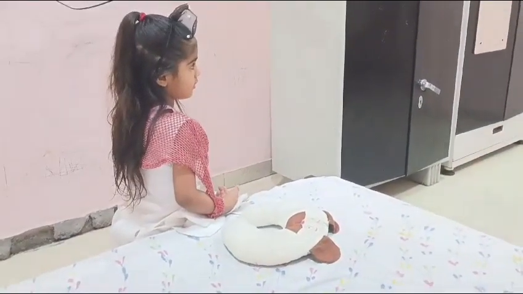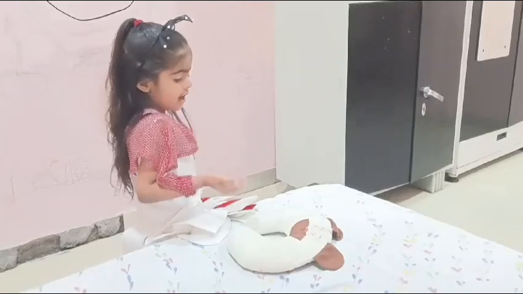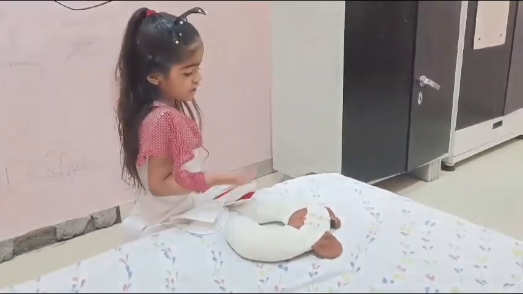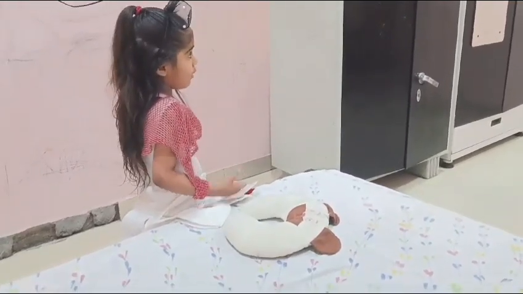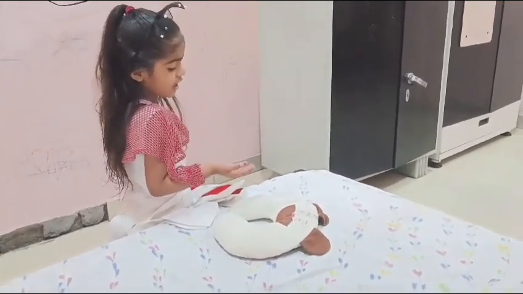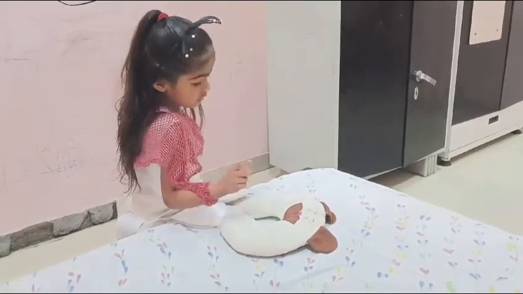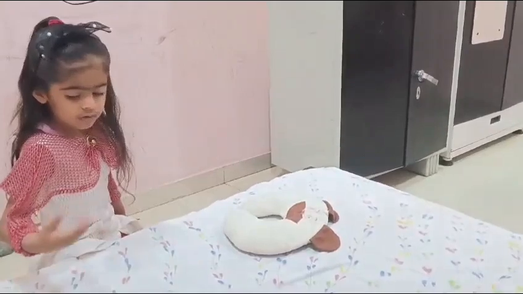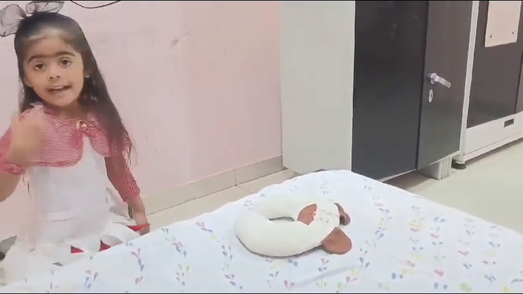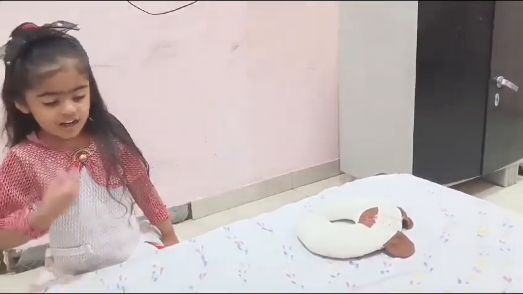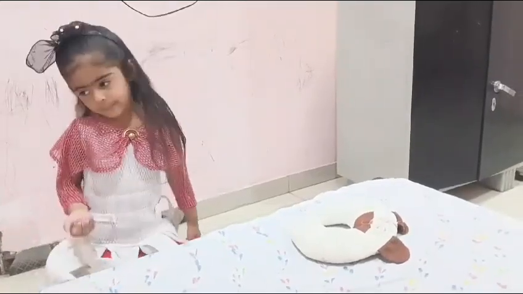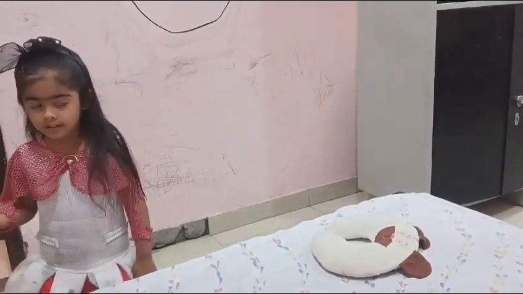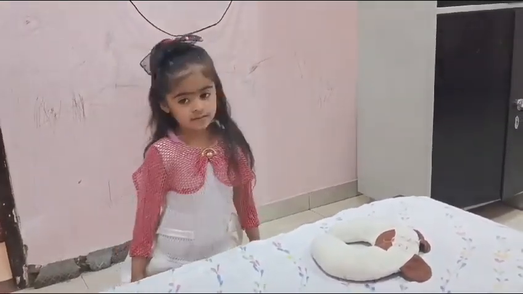Yes. This is another cushion. Another cushion. Yes, this is a neck cushion. This is another cushion. Yes, this, singular. This is a neck cushion. Another cushion. Yeah, this is a neck cushion. Yes, very nice.